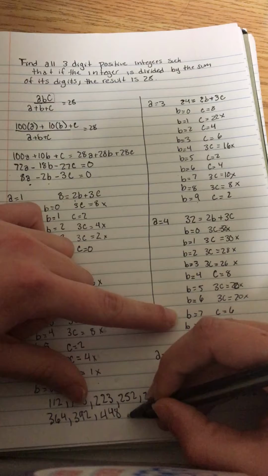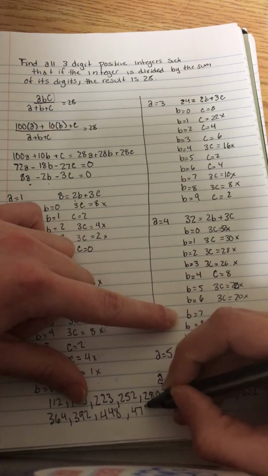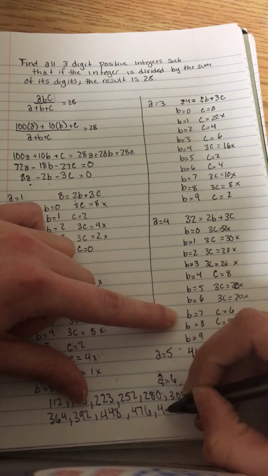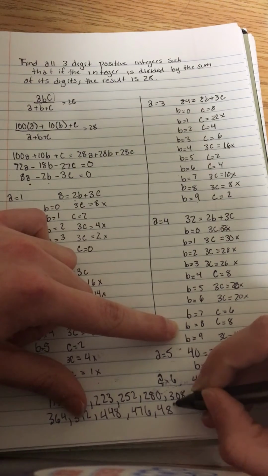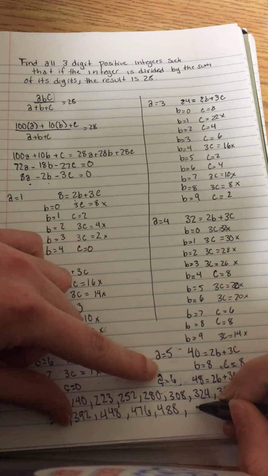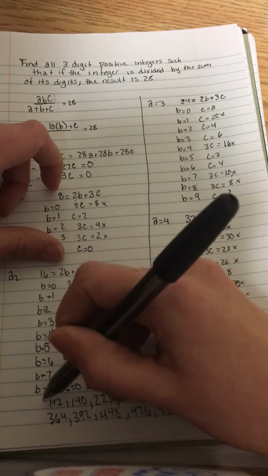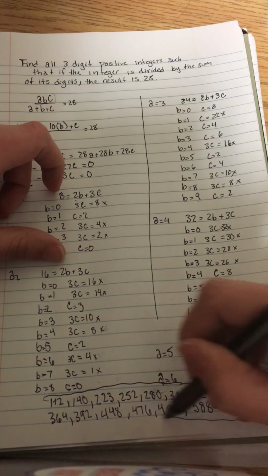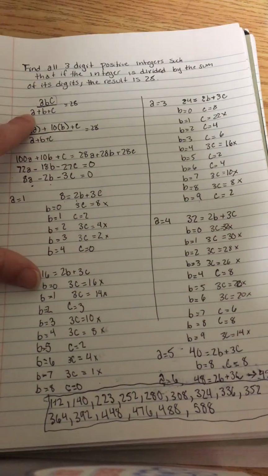So does 476 and 488. And our only solution for a equals 5 is 588. So these would be all our solutions that work in this formula.